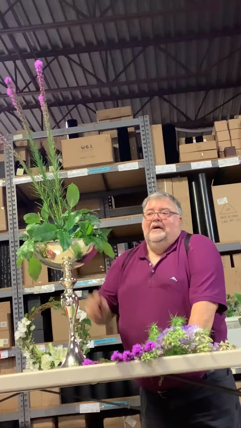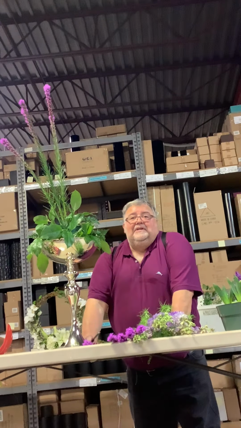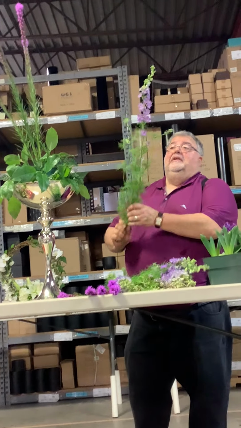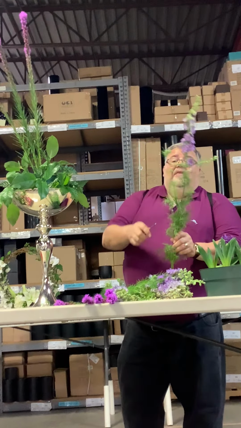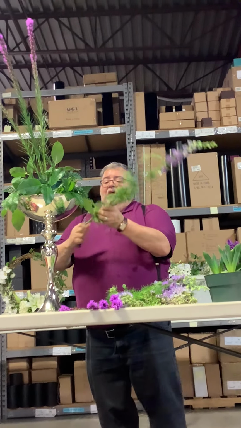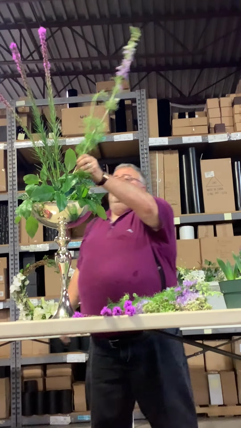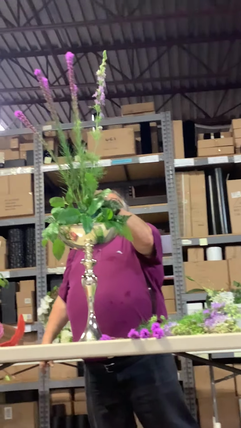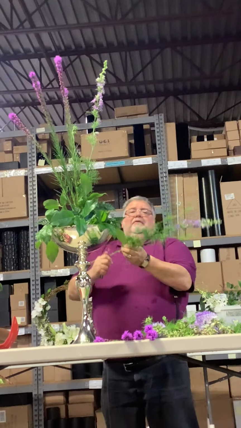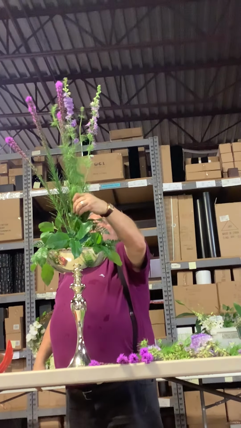If you just do a random salt and pepper arrangement, it's not going to have very much distinction to it, because you're going to be depending on the color and the flower types and everything else to carry that. So I'm going to group this a little bit more. It's going to carry a very similar feeling, but we're going to get a lot more impact through the individual materials.